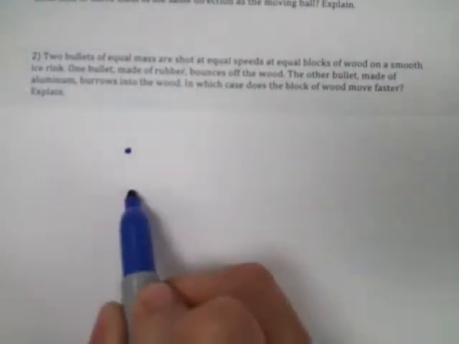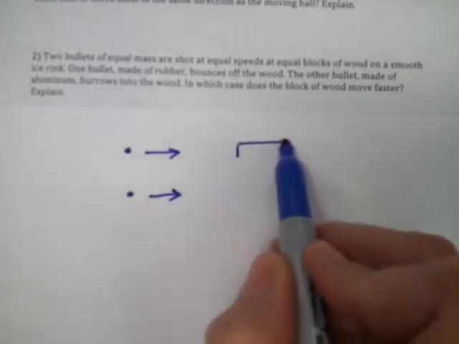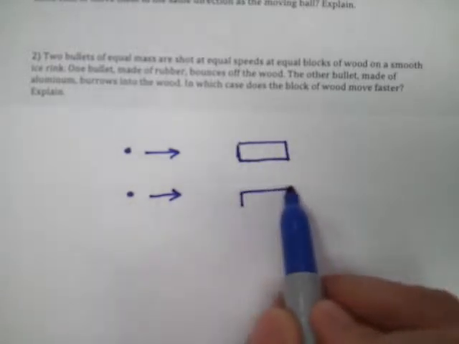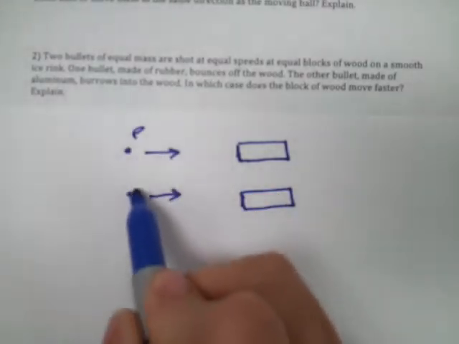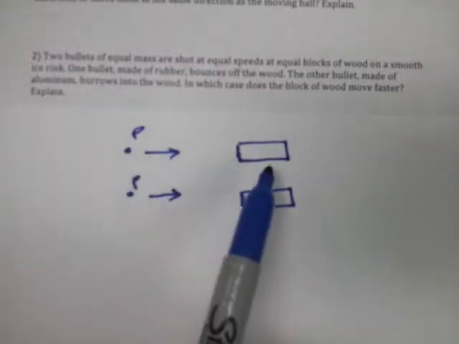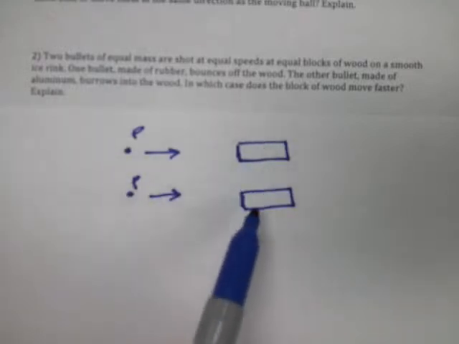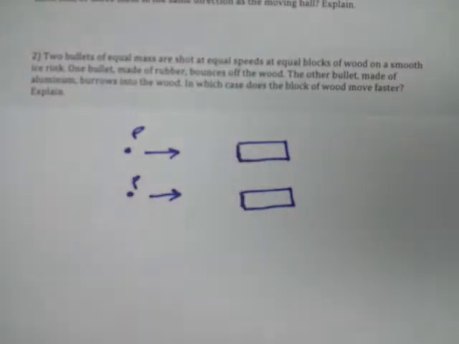So these two bullets are going at the same speed. They are hitting two equal blocks of wood. And this means that this guy's momentum is the same as this guy's momentum. They have identical momentum, which means that the total of the system before, in this case, is going to be the same as the momentum after, and also in this case. These two situations will have identical momentum after the collision.